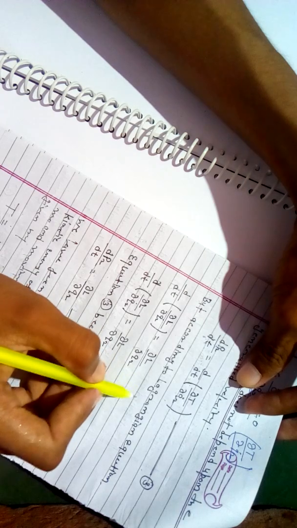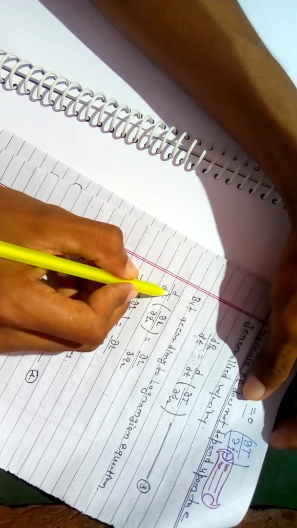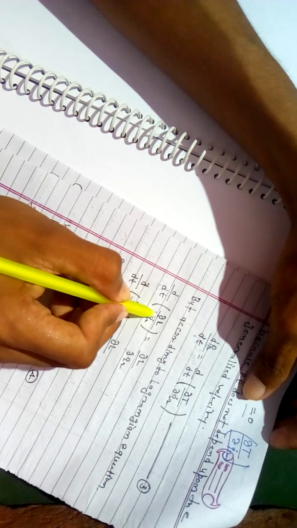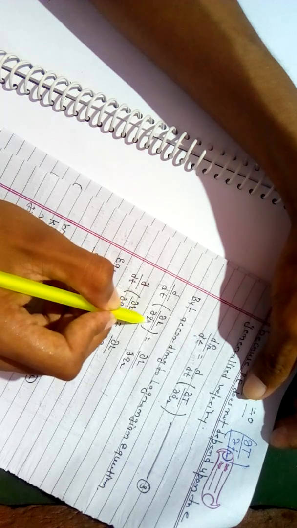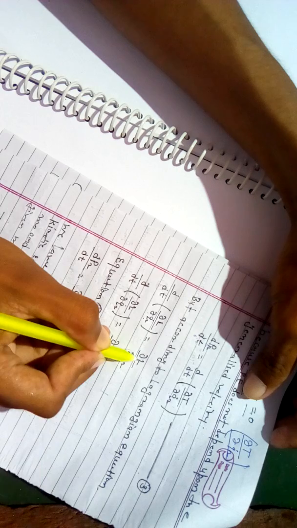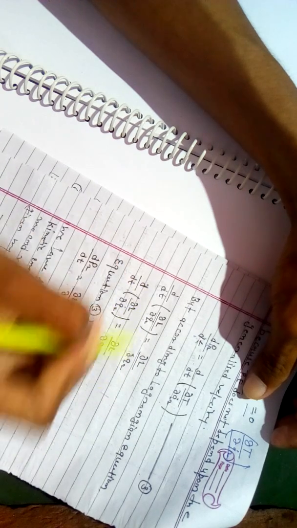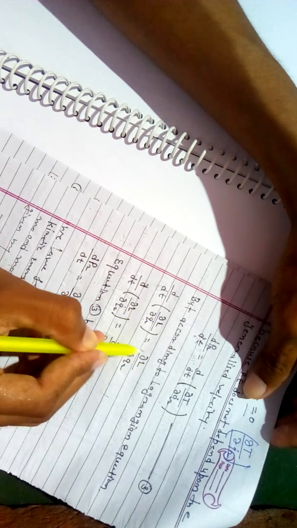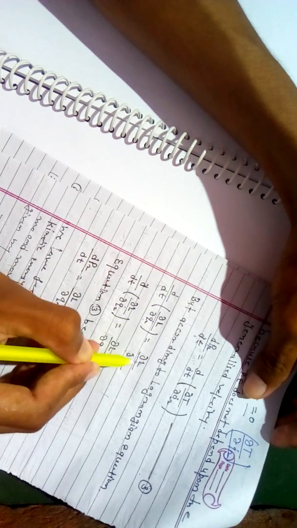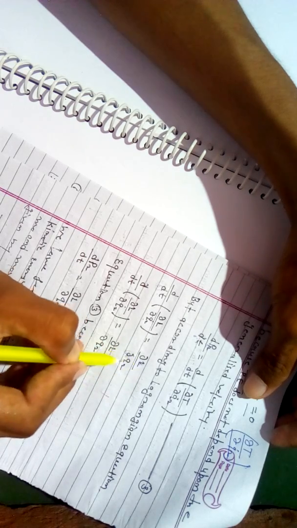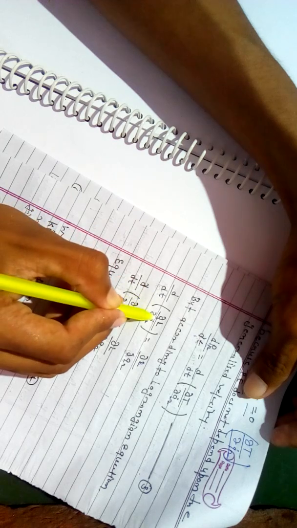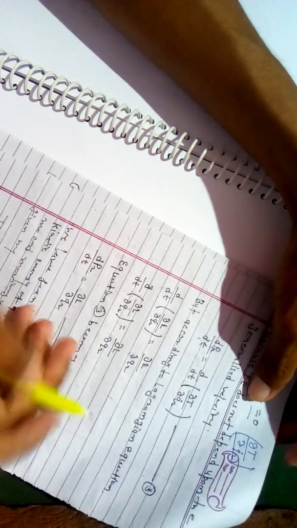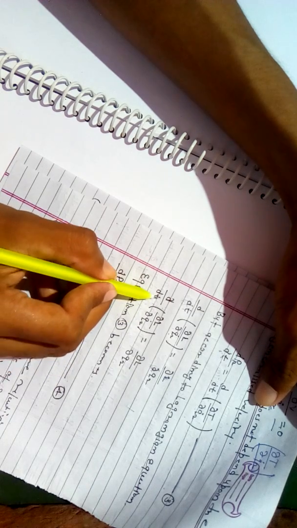According to the Lagrangian equations, d by dt of del L divided by del q dot r is equal to del L divided by del q r.